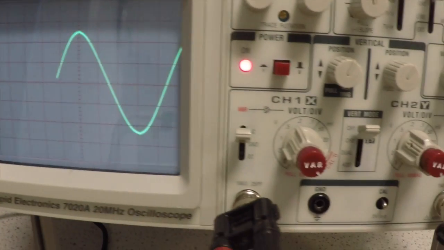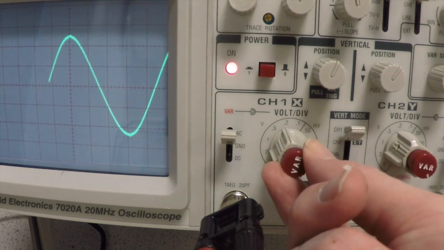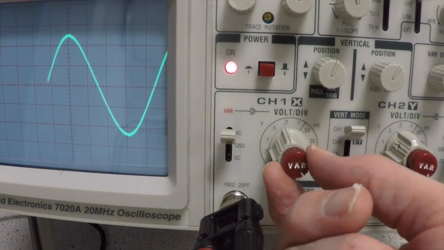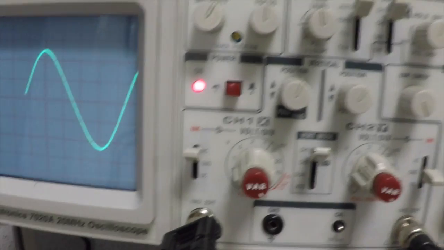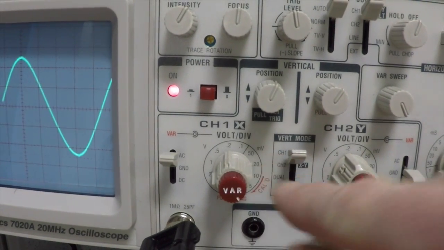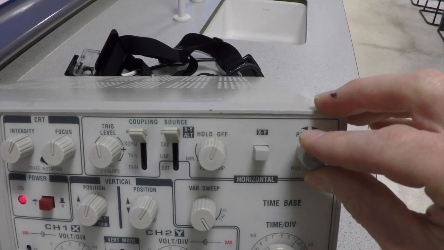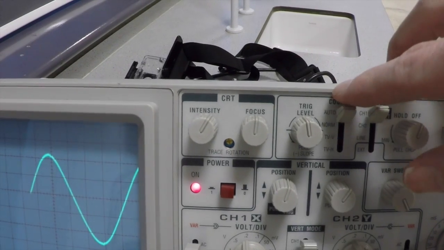The main things that you change: firstly, you make sure that these variation knobs are turned all the way round to clockwise, and they click. You change AC and ground. You make sure that you're looking at channel 1 here. You can change the position up and down. You can change the position side to side. The triggering, we're on channel 1 and it's auto.